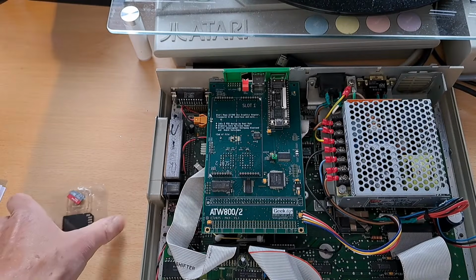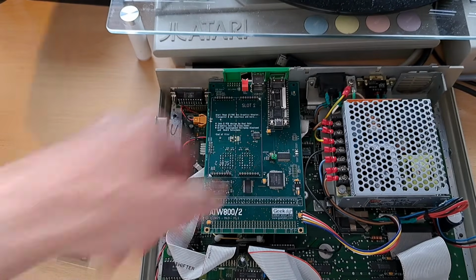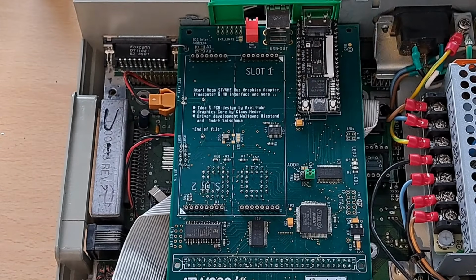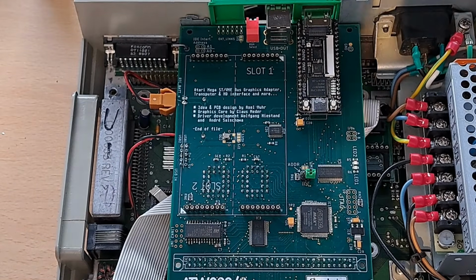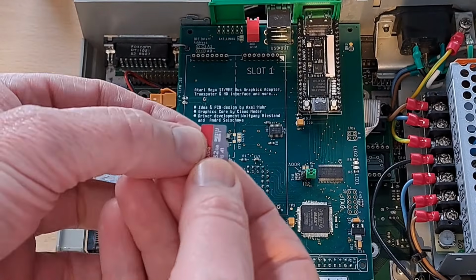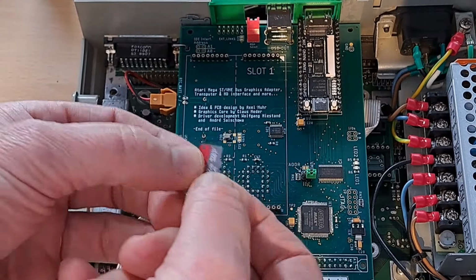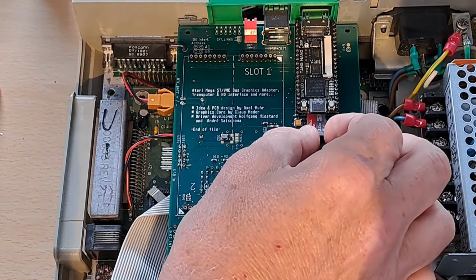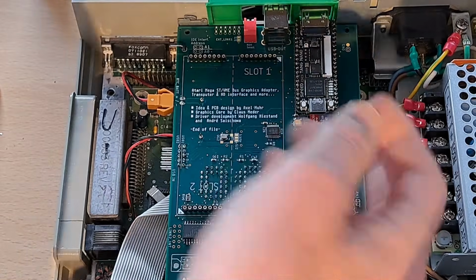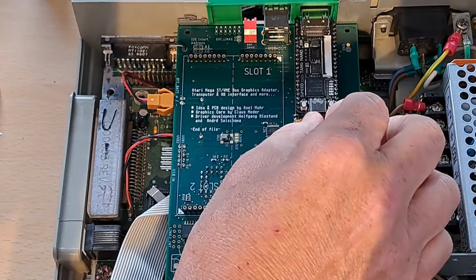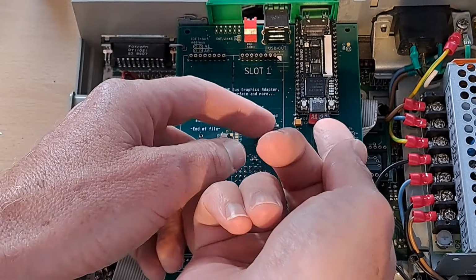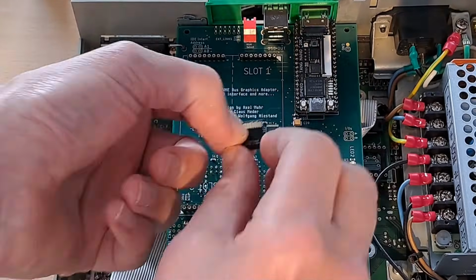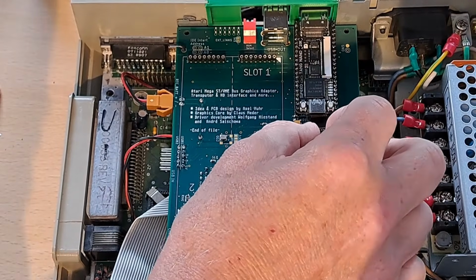The SD card needs to be inserted into the Nano FPGA board. There is an SD card slot underneath the USB-C connector. It doesn't say how to orient the SD card. I try it this way first. It looks like this isn't the correct side. So we will try it this way.